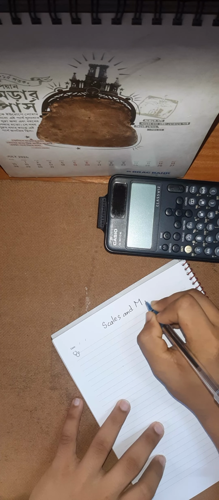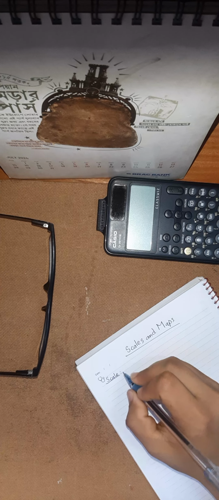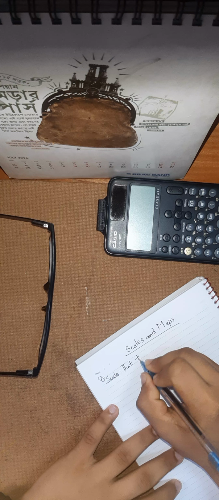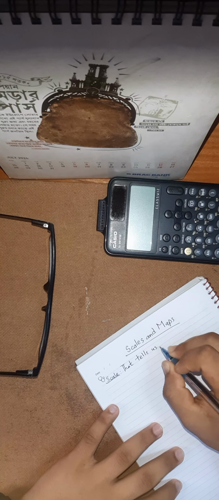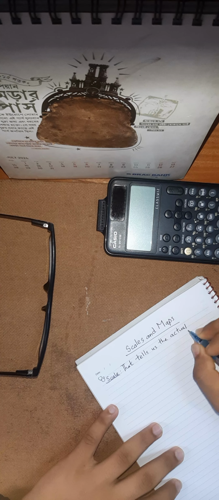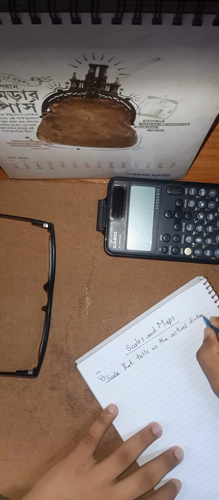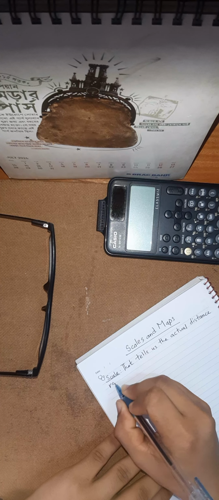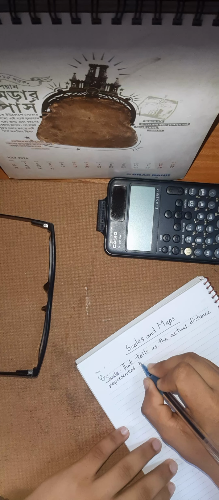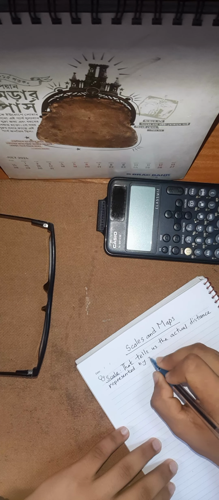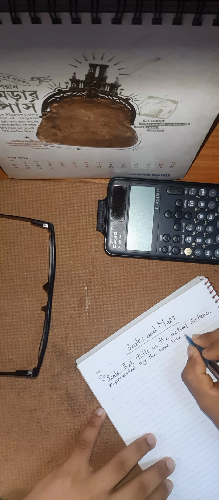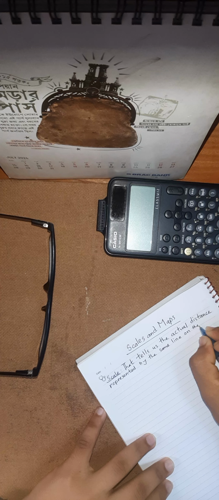What is a scale? A scale is something that tells us the actual distance represented by the same line on the map.